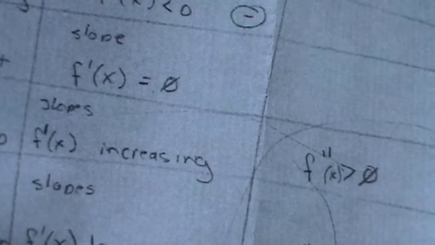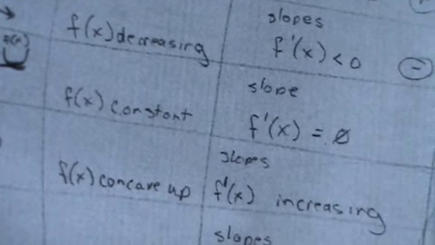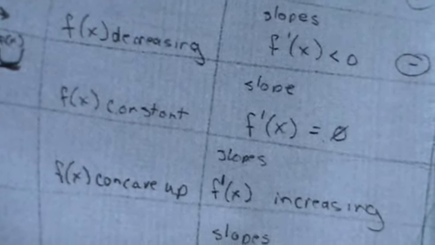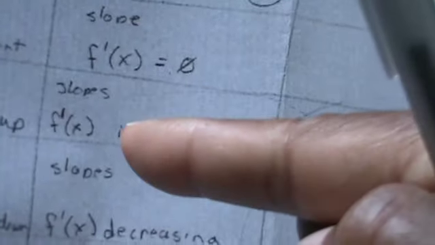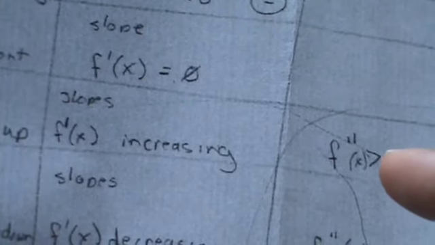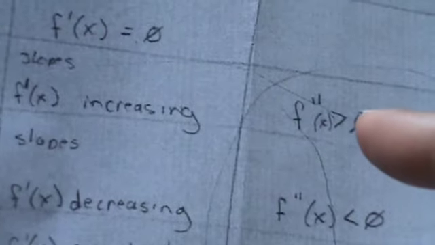Right there. See? F prime increasing, f double prime positive, and if we were to go over, you can see that's the same thing as f concave up. Right? So these two right here represent one note card. Here's another note card, f prime increasing, f double prime positive, and then here's a third one, f concave up, f double prime positive. Okay?